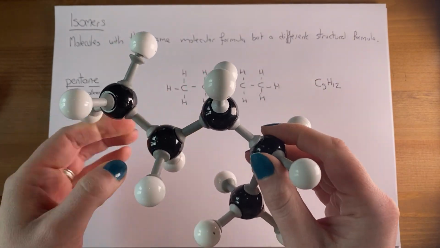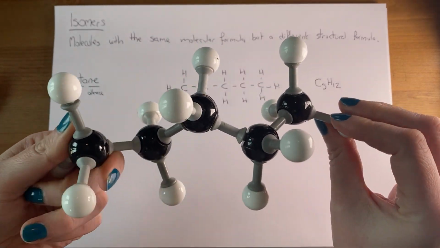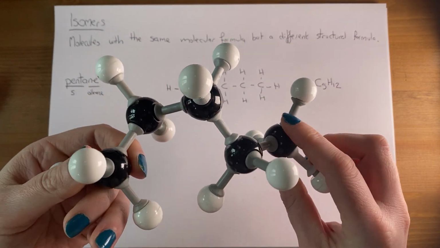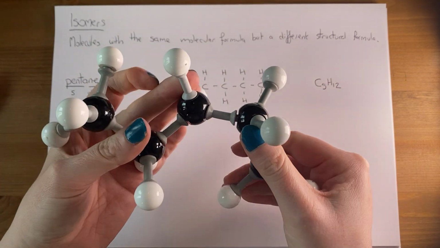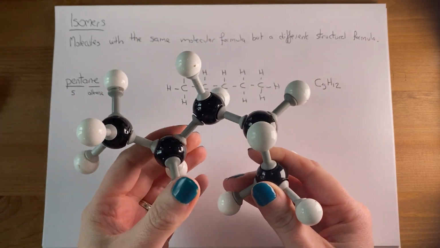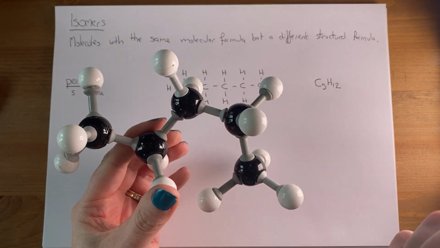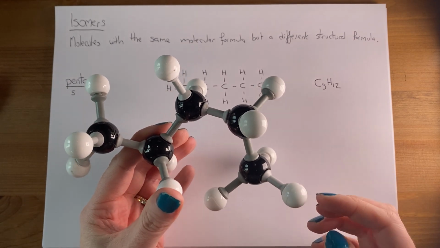Look at that shape. The bonds can twist, they can make various shapes. So sometimes you might think you found an isomer, but you've actually just found a straight chain of pentane that's got a little bit tangled up and a little bit twisted. What we need to do to think of an isomer is change and swap groups on here. We want to break bonds and reform new ones.